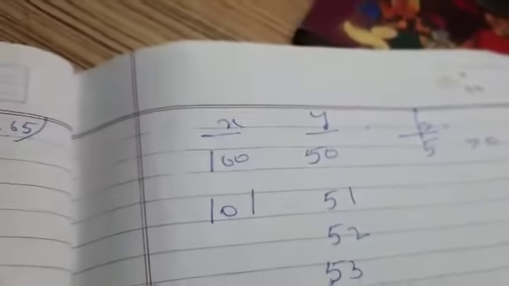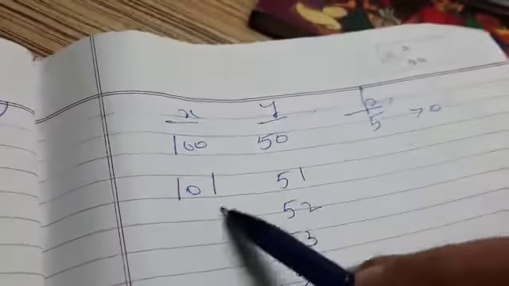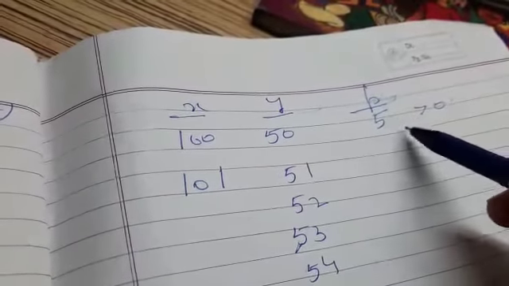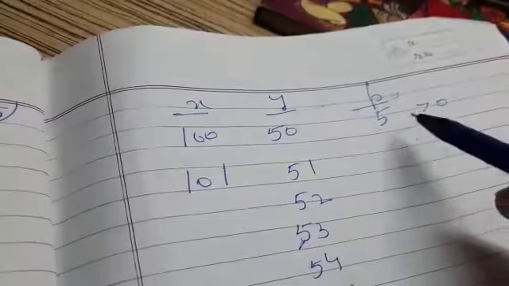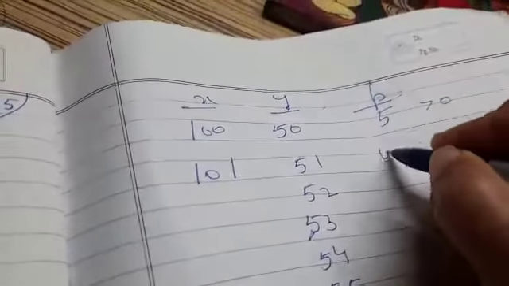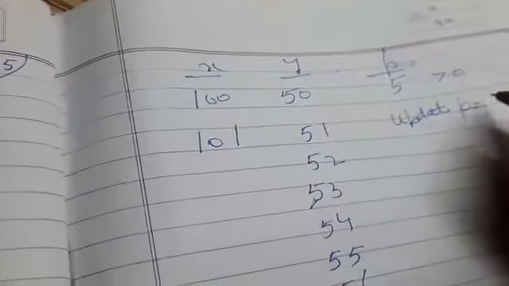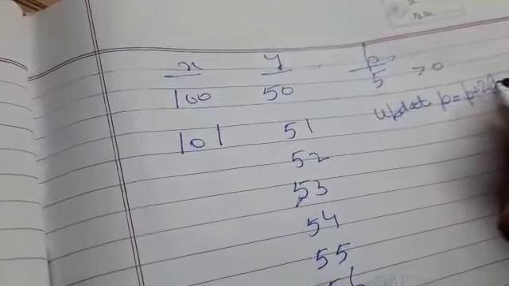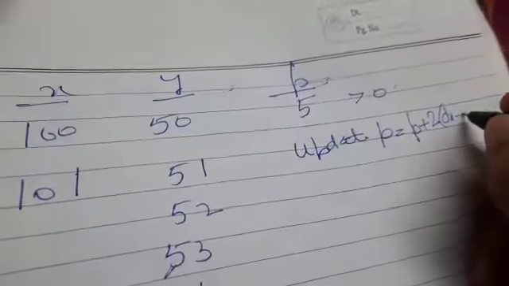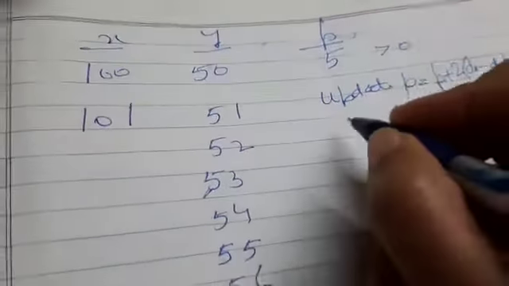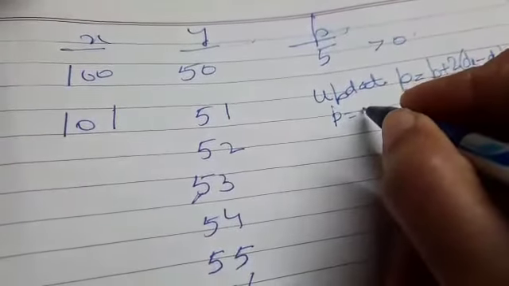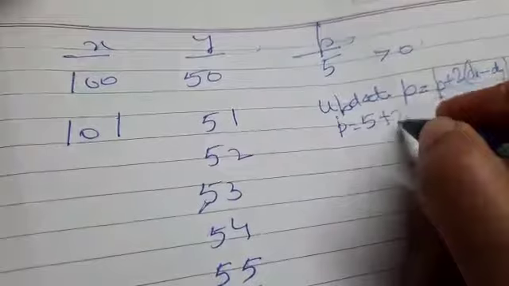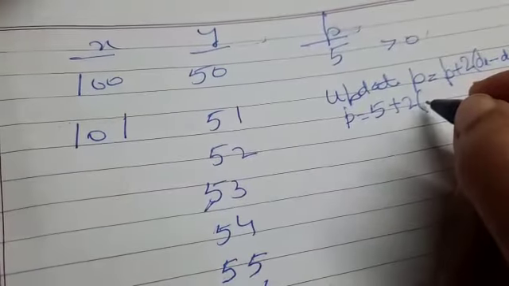Alright, now let us fill this table. In this particular step, because in the previous step p was greater than 0, we will update p in the second row as p is equal to p plus 2 times dx minus dy. So it comes to be p is equal to 5 plus 2 times dx minus dy.